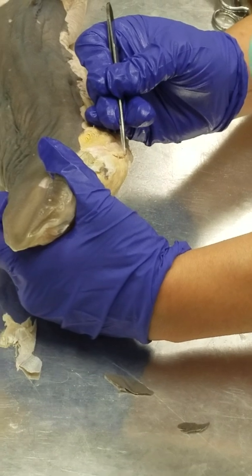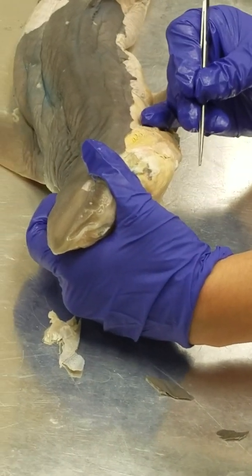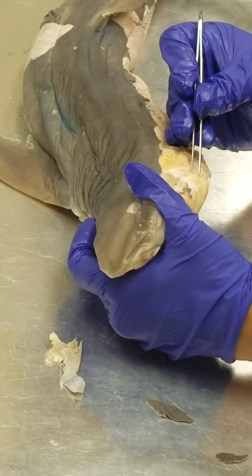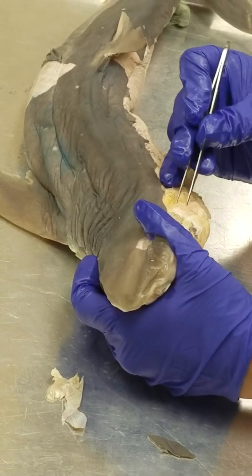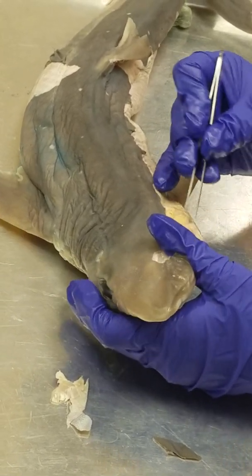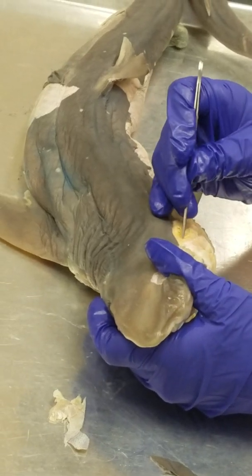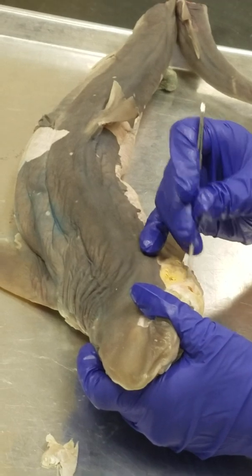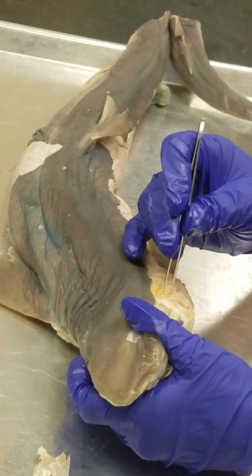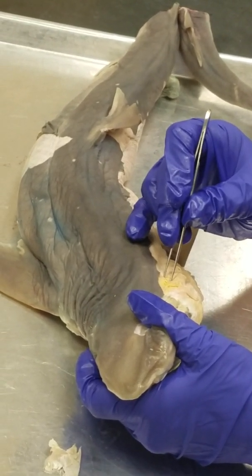The hyomandibular nerve runs on the posterior edge of the adductor mandibulae. So this posterior edge also helps us tell the approximate border between these two levator muscles here.